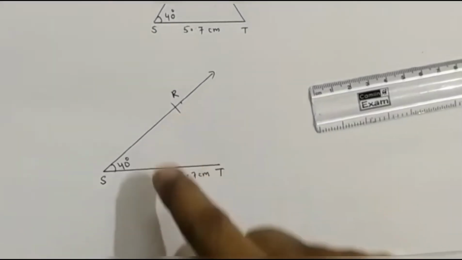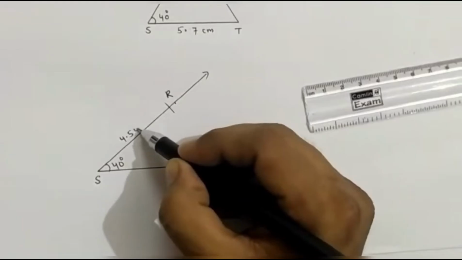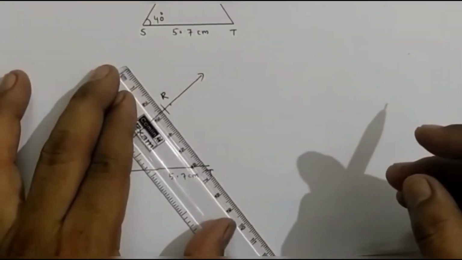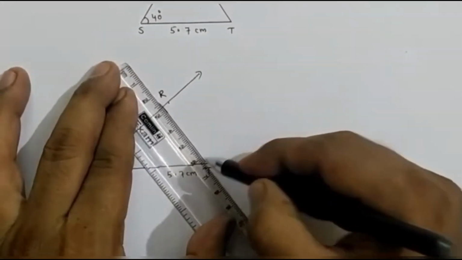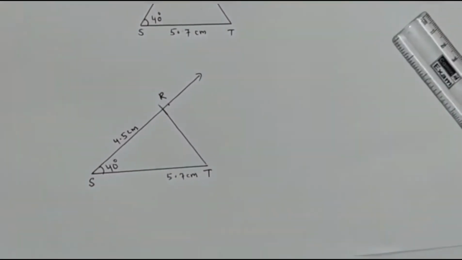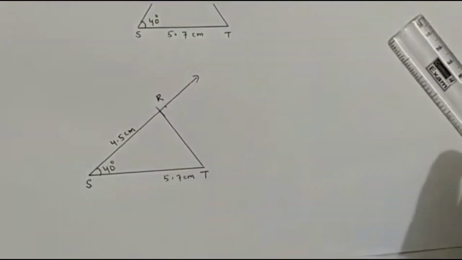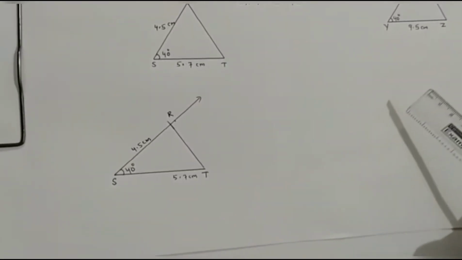So we mark this point as point R, and this is 4.5 centimeters. Now join point R with point T. You can see, students, we have constructed triangle RST with the given information. You can do it.